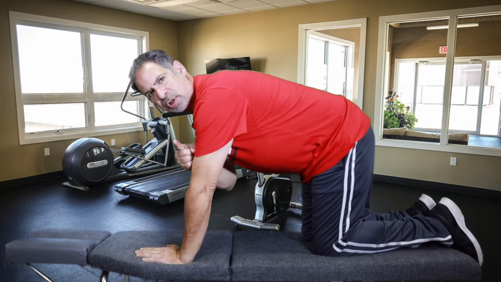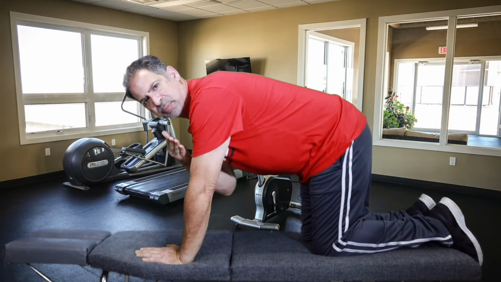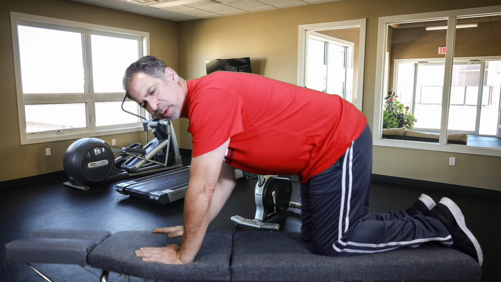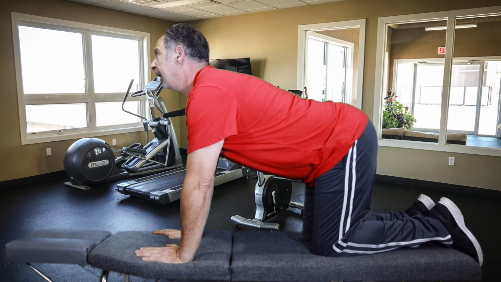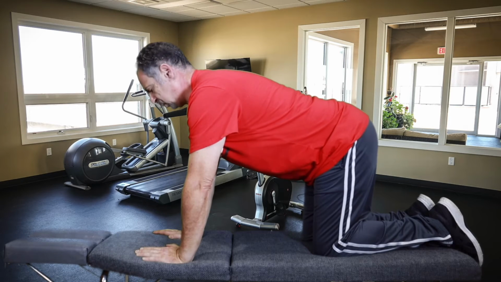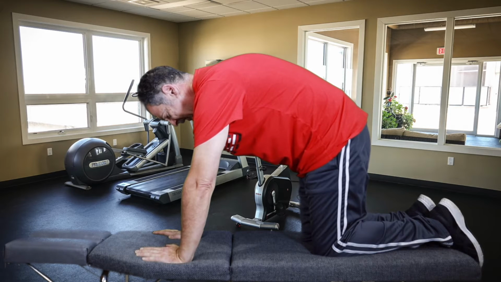Now remember what we talked about, dysfunctional breathing. We want to use that breathing from our bellies. So we're going to breathe in, and we're going to lift our neck up and extend our back. And we're going to blow out and push like a cat. So we call this cat-cow.